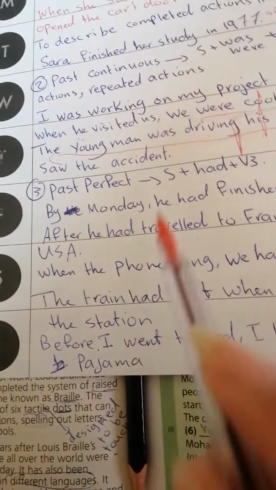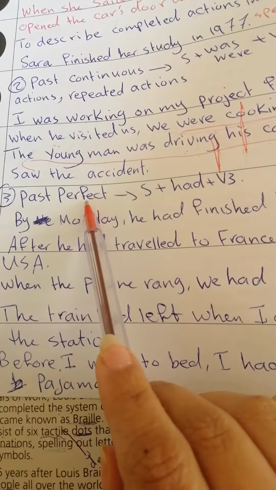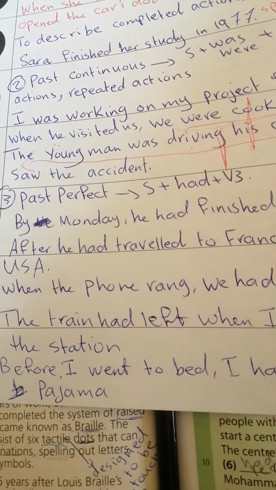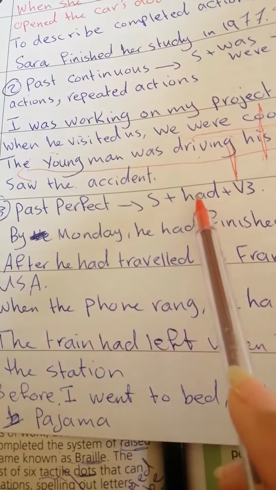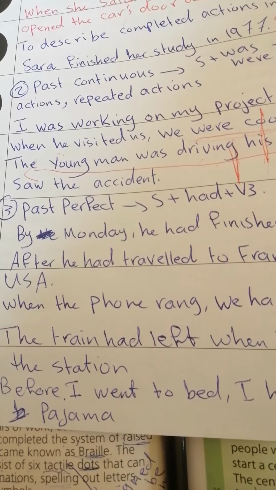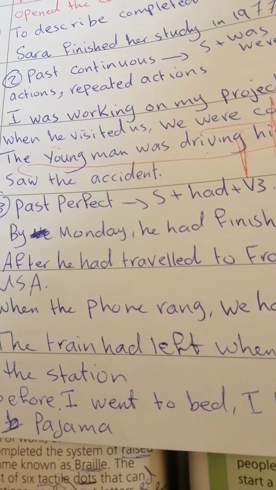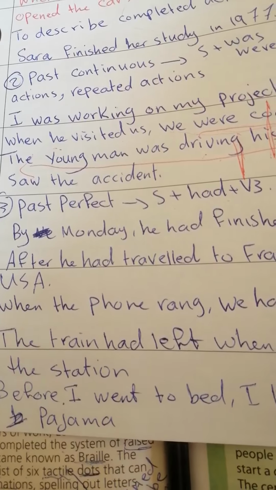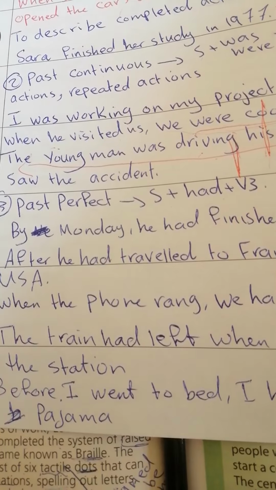Now, let's move to the past perfect. What is the rule of past perfect? It's subject plus had plus verb 3. Now, you all know that past perfect is an action which happened before another action in the past.